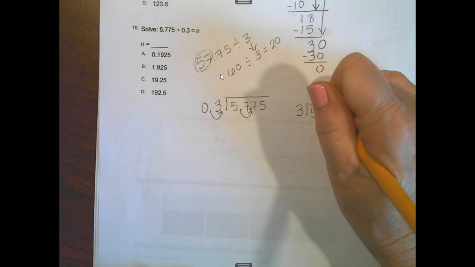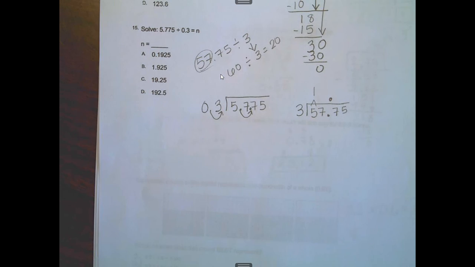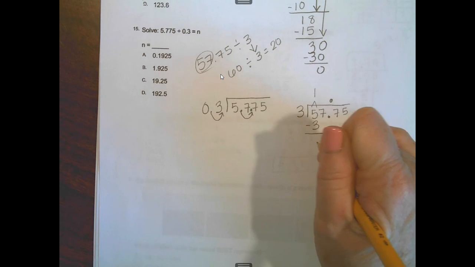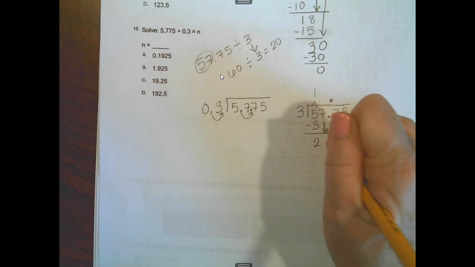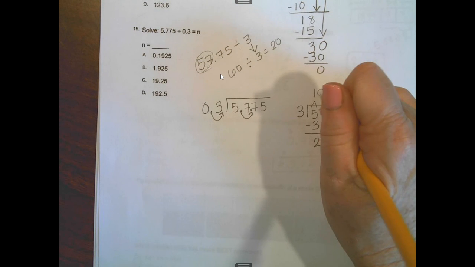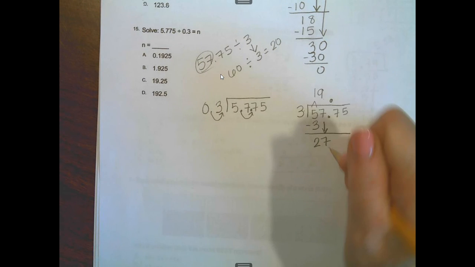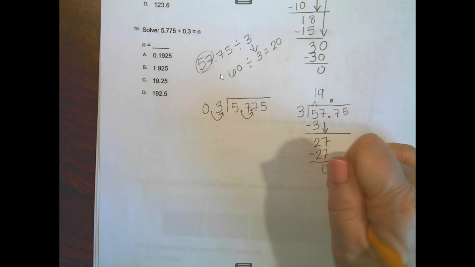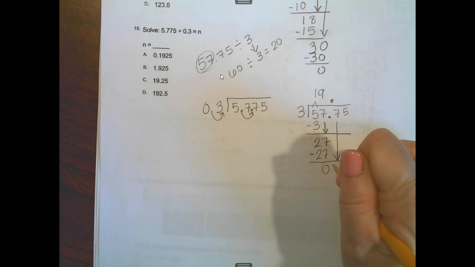3 will divide into 5 one time. 1 times 3 is 3. I'm going to subtract, bring down the 7. All right. 3 goes into 27 9 times. 9 times 3 is 27. I'm going to subtract, bring down the 7.